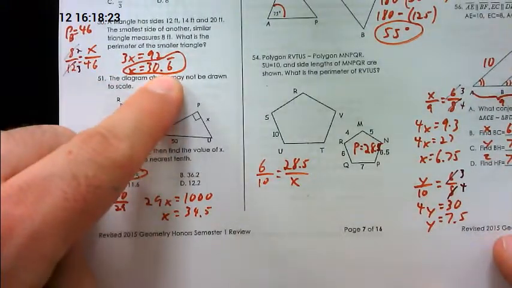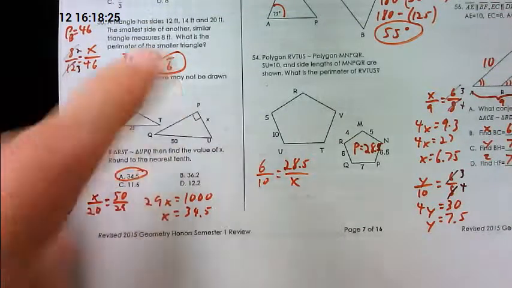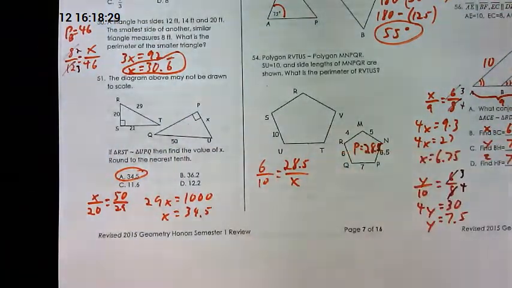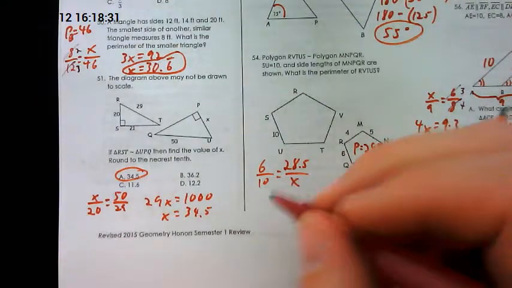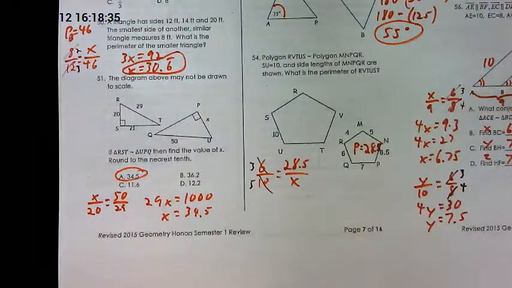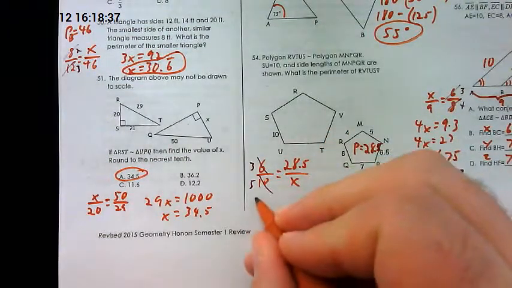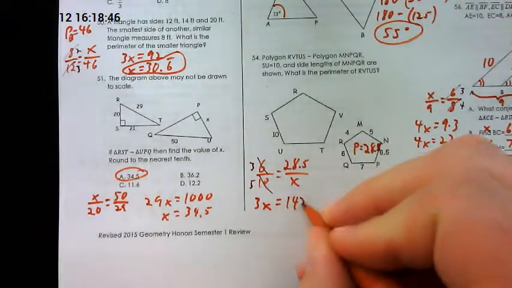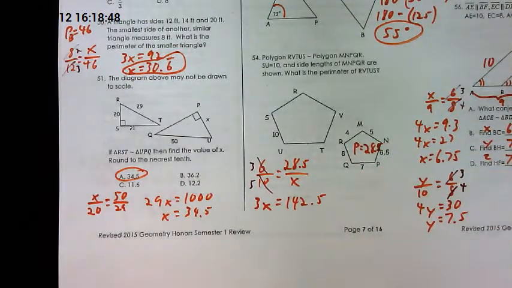This would be 3 and 5. Cross multiply. 3x equals 142.5.